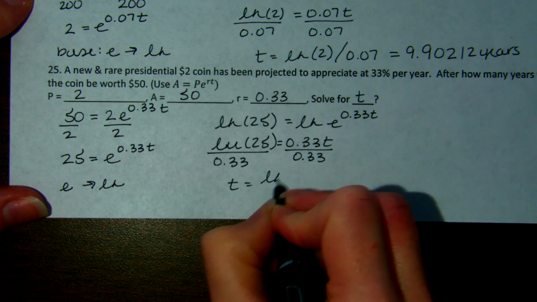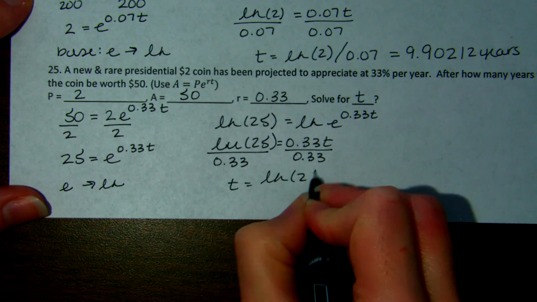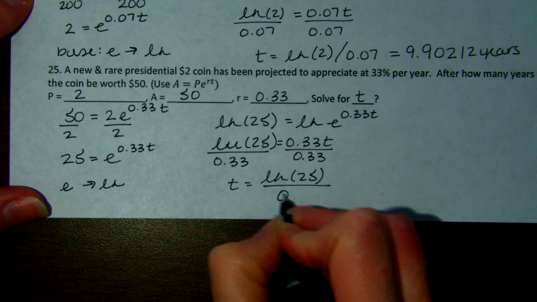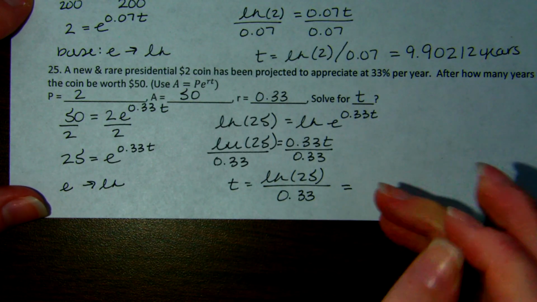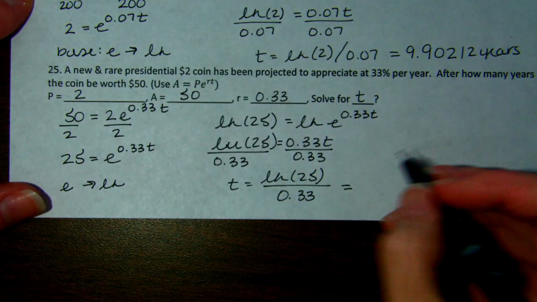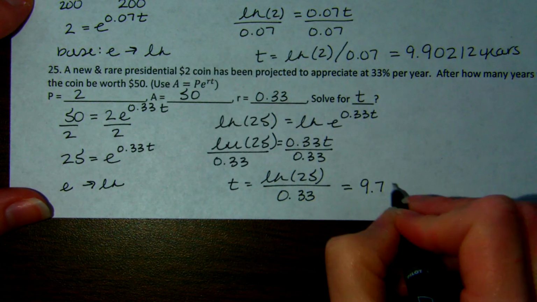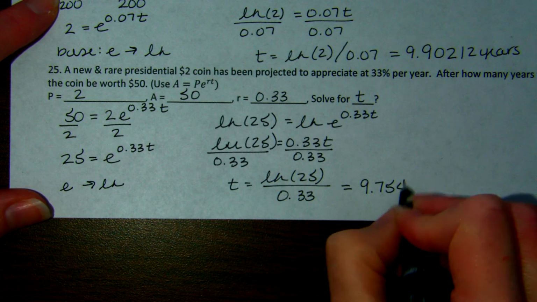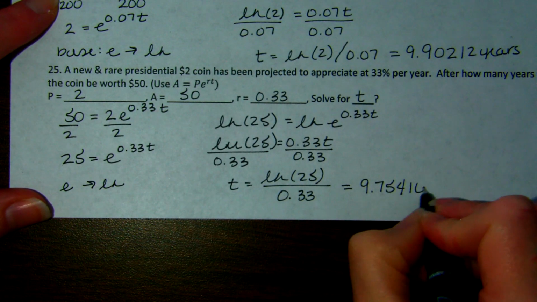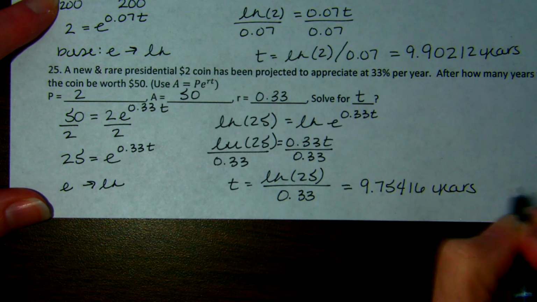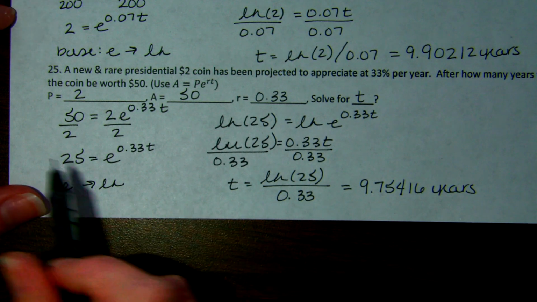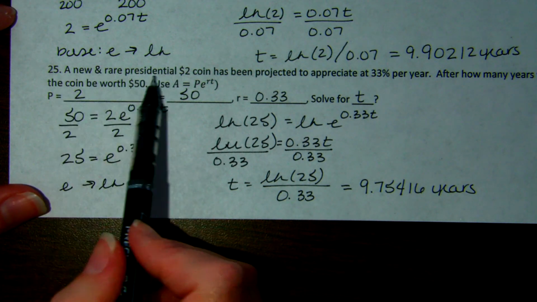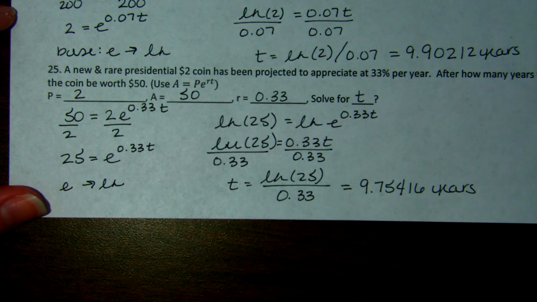So we get t is equal to the natural log of 25 divided by 0.33. And we can throw that into a calculator. And when you do, you get 9.75416 years. So 9.75 years after you purchase that rare presidential coin for $2, it's going to be worth $50.